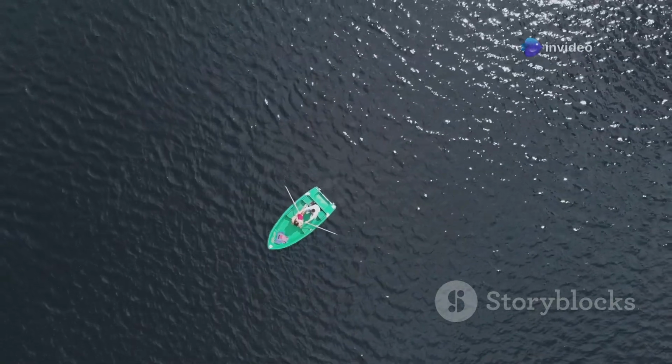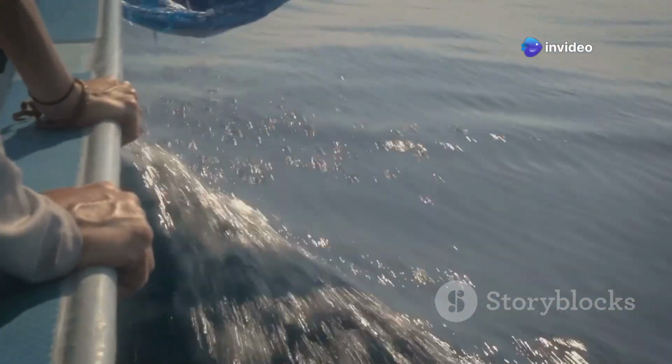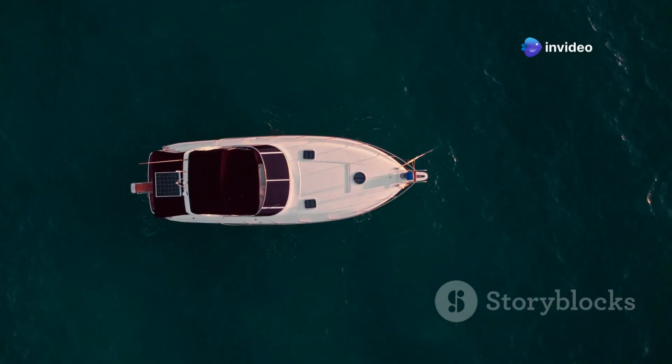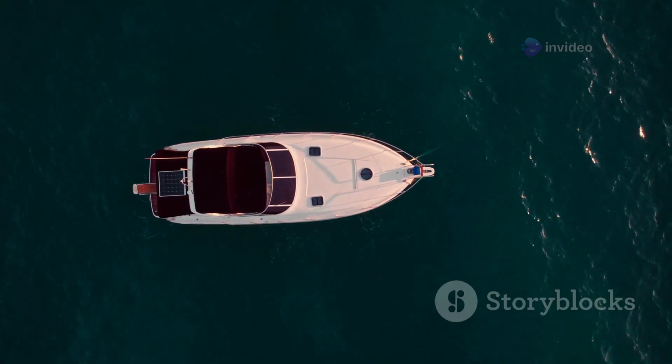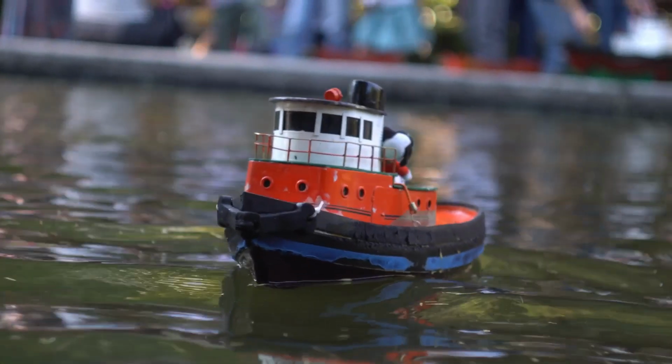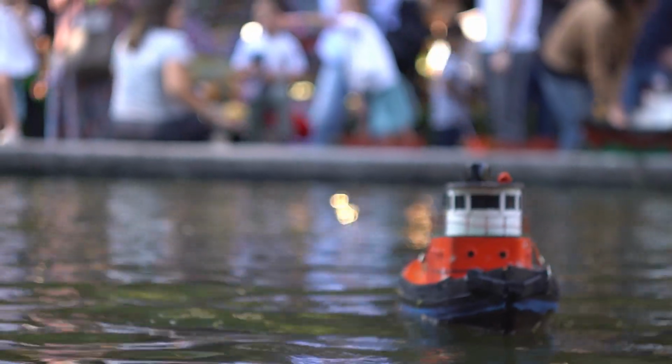2. Why does a boat float on water? A, because it's lighter than the water. B, because its shape spreads its weight, making it less dense than water. C, because it has magical floating powers.